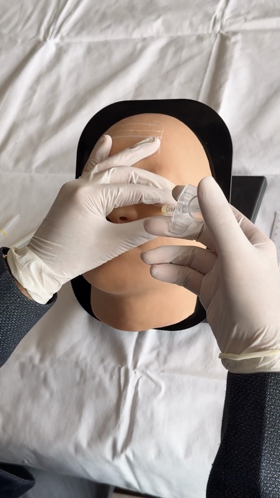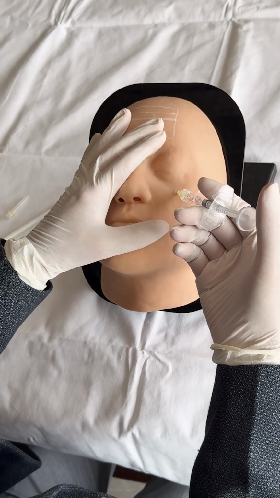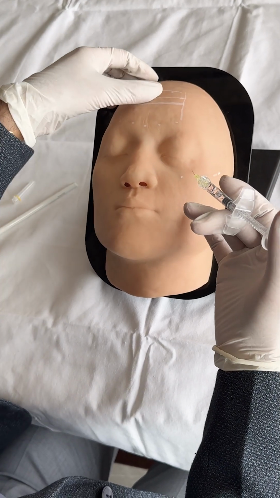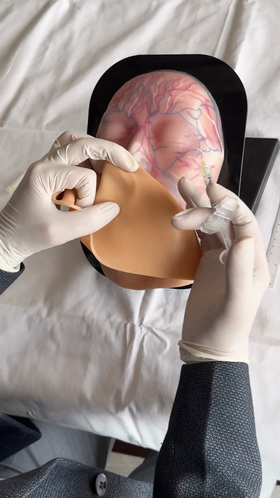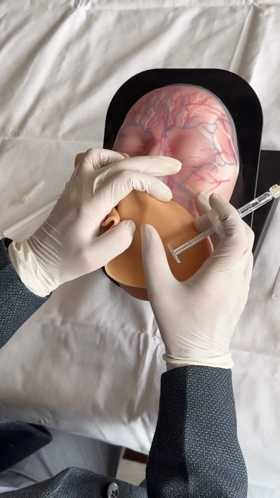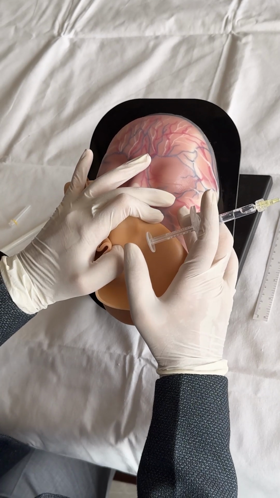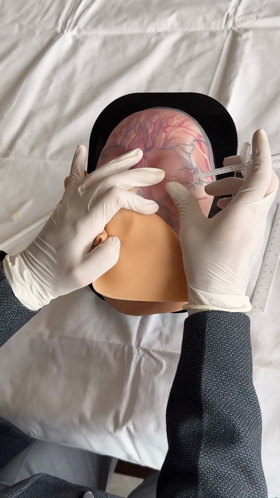How to clean the FaceSim after fillers? Fillers are more viscous fluid in comparison to the botulinum toxin. Due to properties of the high-quality grade silicone, the filler fluid that we are injecting onto the bone eventually comes out. In case it doesn't come out on its own, then you simply have to squeeze the area where the fluid was injected and wipe the surface once the fluid comes out.